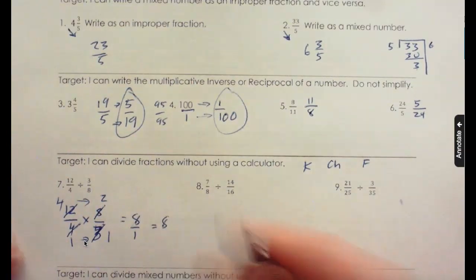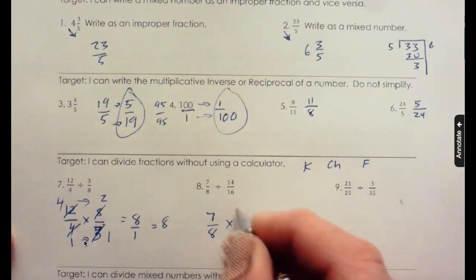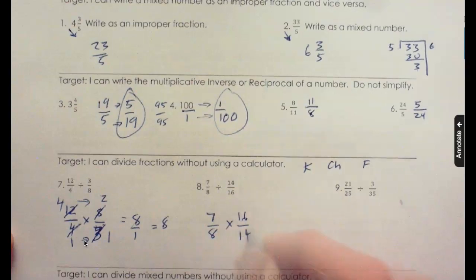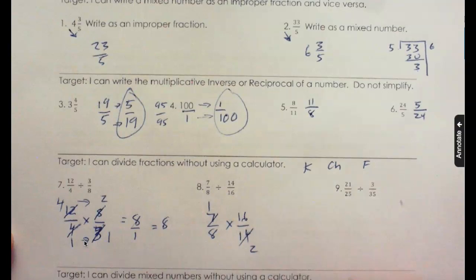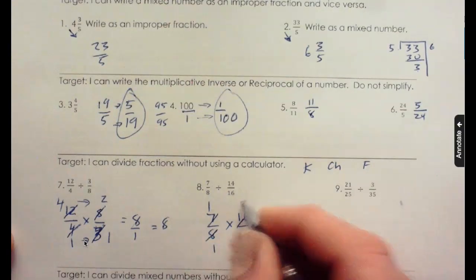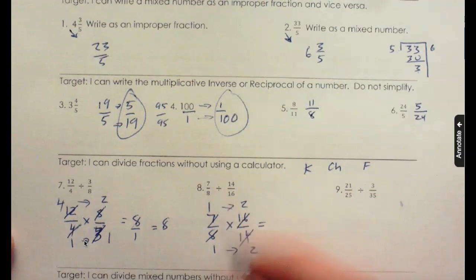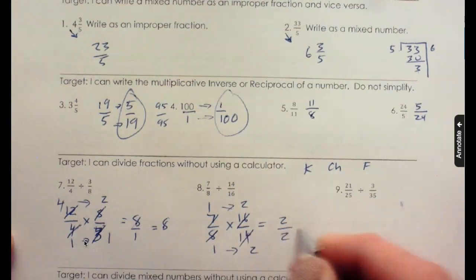Okay, let's do the same thing here. We'll keep it. We'll change the sign. We'll flip it upside down. Okay, divide by 7. Divide by 7. Divide by 8. Divide by 8. So, we've got 1 times 2 on the top, which is 2. We've got 1 times 2 on the bottom, which is 2. 2 divided by 2 is simply 1.